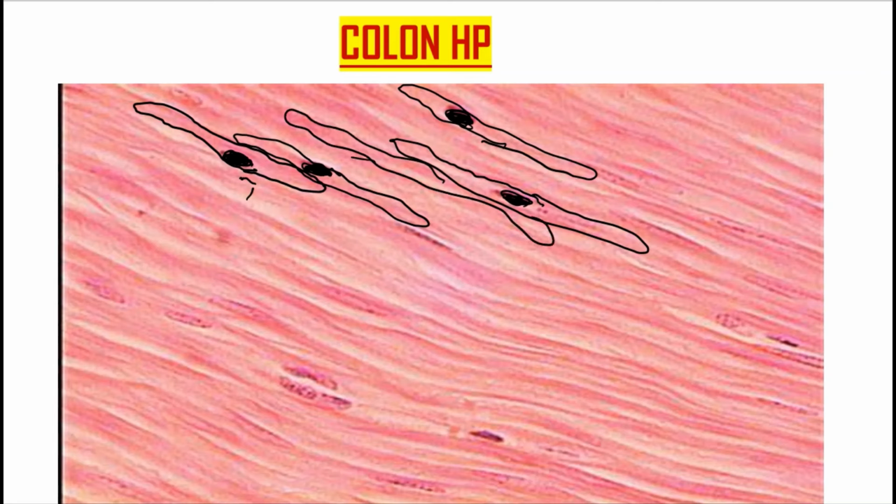So this slide was taken from the colon. That's where smooth muscles are found. These are smooth muscle fibers. They're fusiform and they are mononucleated. Okay, so that's about smooth muscle. Very, very easy. We've looked at skeletal muscles, which are striated and multinucleated. And then we looked at cardiac muscle, which is striated as well, mostly mononucleated but can be binucleated, highly branched, works as a syncytium, and has got intercalated discs.